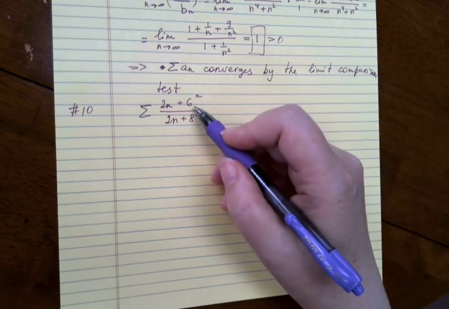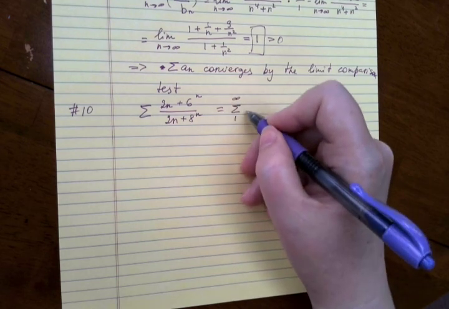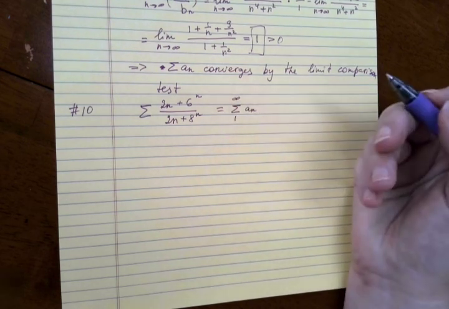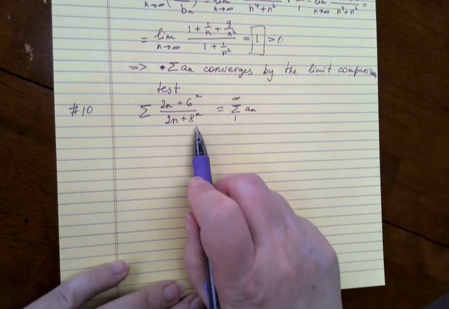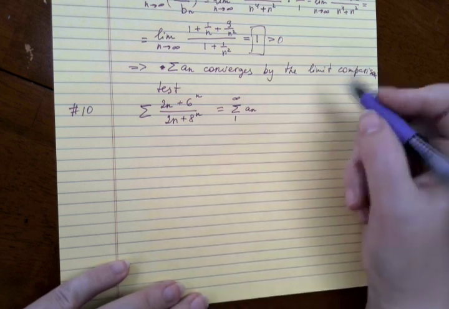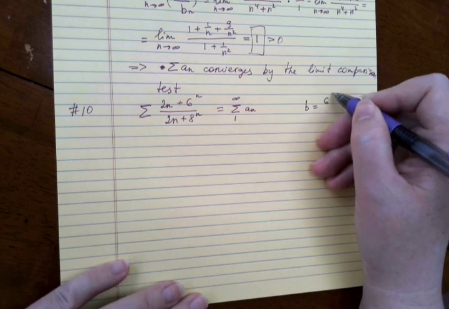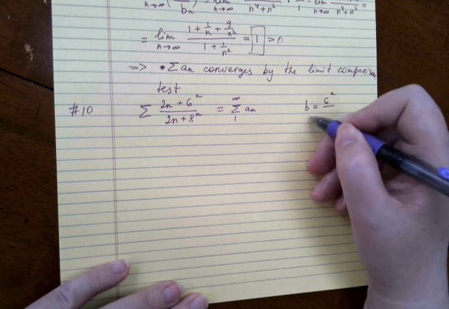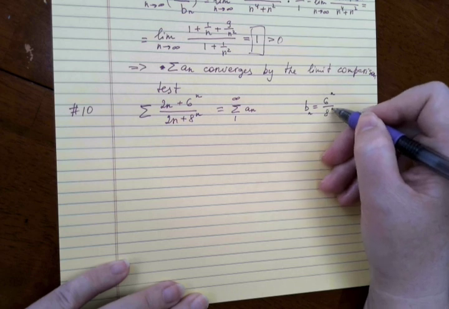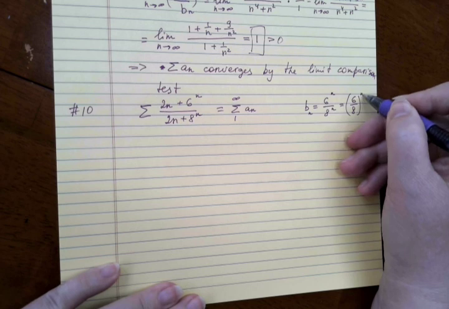When n is really large, we would say that this is our a n series, and the limiting behavior of this series would be, we would say b n is equal to 6 to the nth divided by 8 to the nth, or it's going to be (6/8) to the nth.